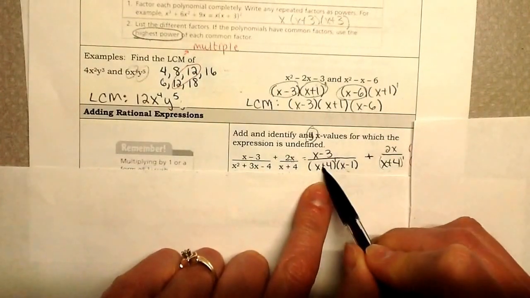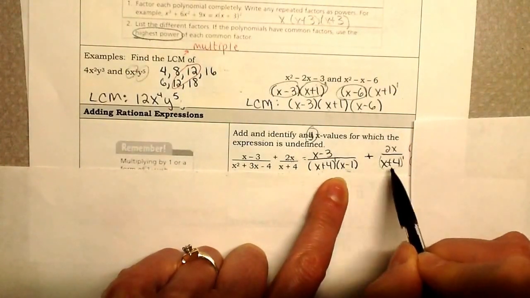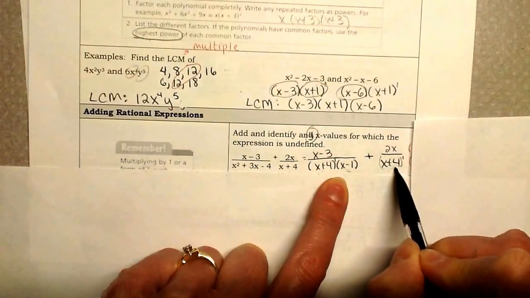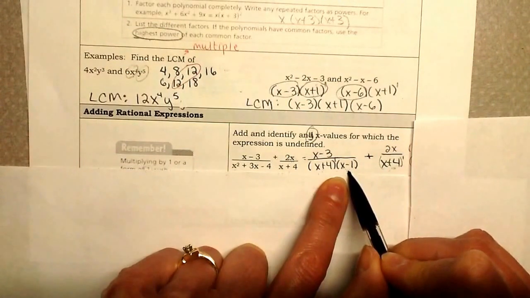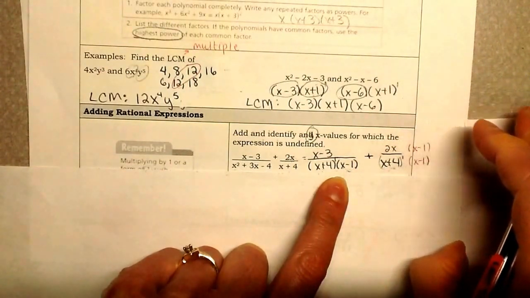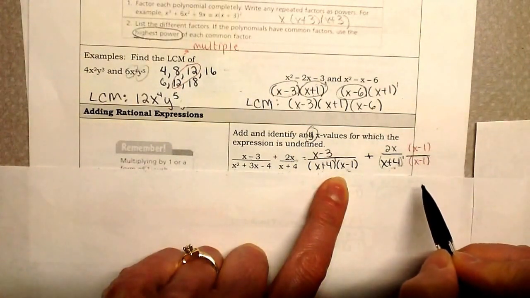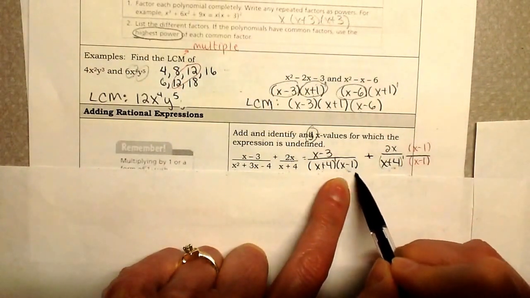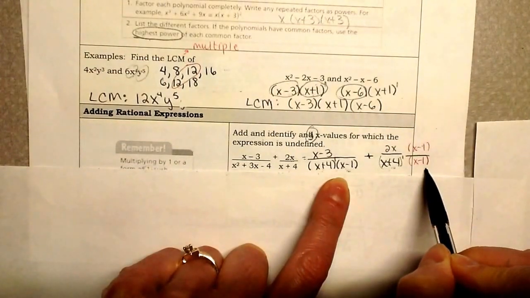So this one's all set. This one, however, we need an x minus 1. So that means I have to multiply this denominator by x minus 1. Anyway, if I said x plus 1, I meant x minus 1. Multiply the numerator and the denominator by x minus 1.